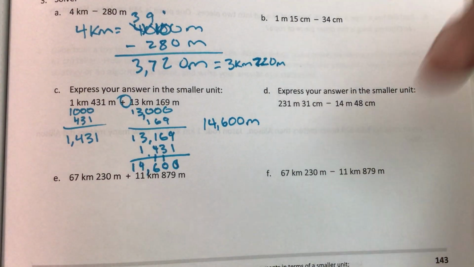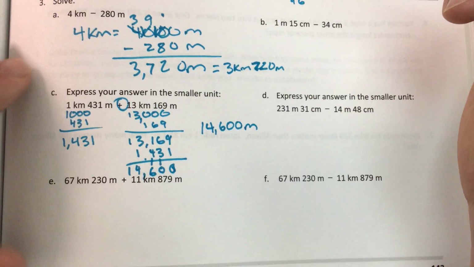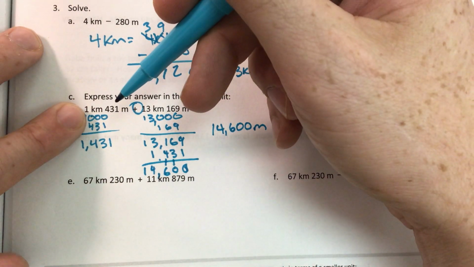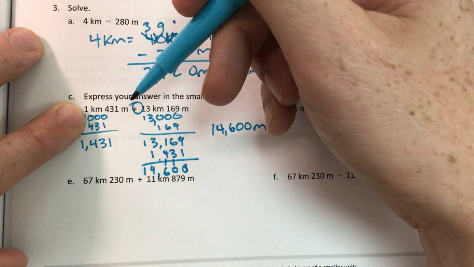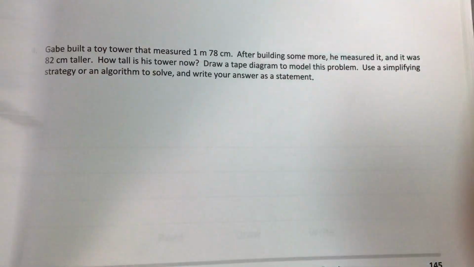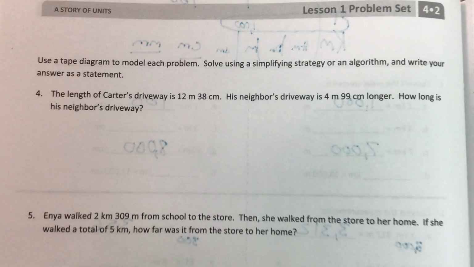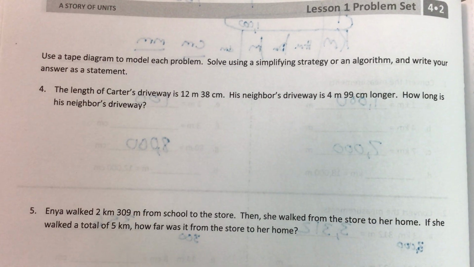Again, what I want to point out is none of this is that new. Instead of it being written out as 1,431, we're recognizing the value of the label kilometers versus meters. To continue with questions similar to this, we have some word problems where essentially all we're going to do is take the information and recreate the problems.